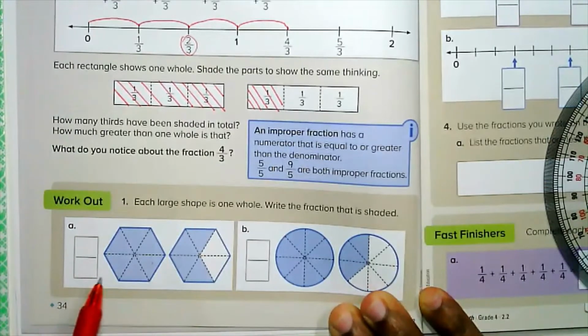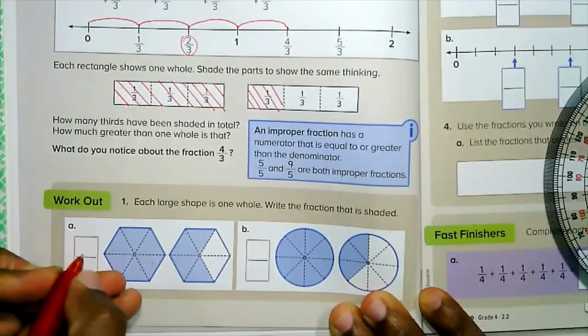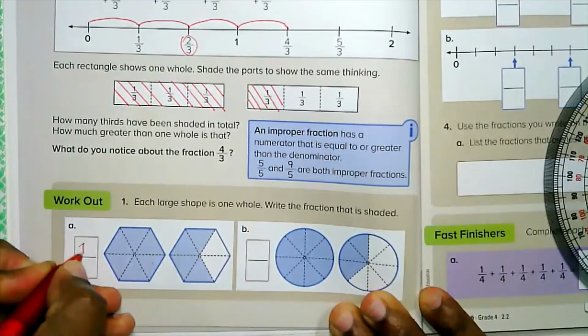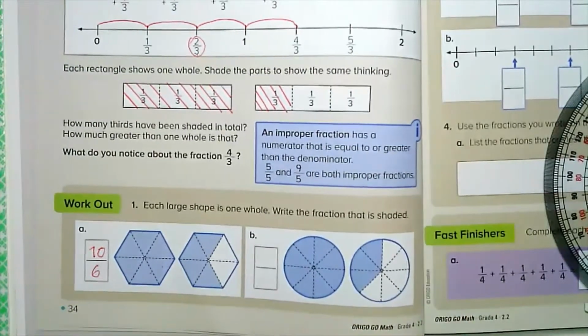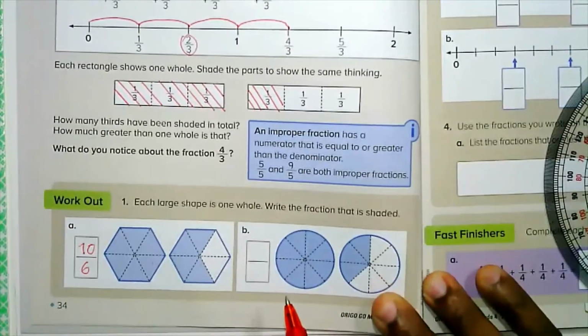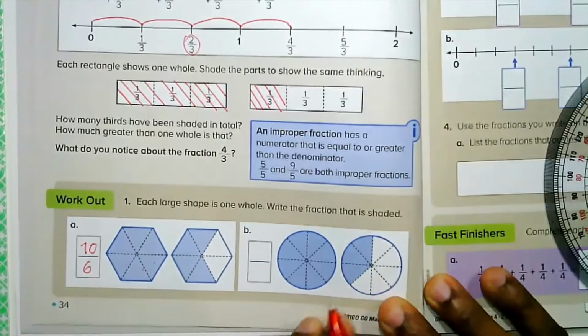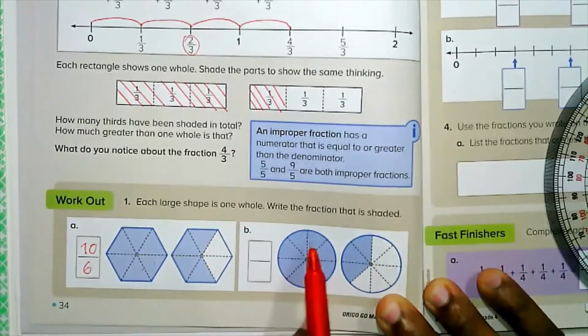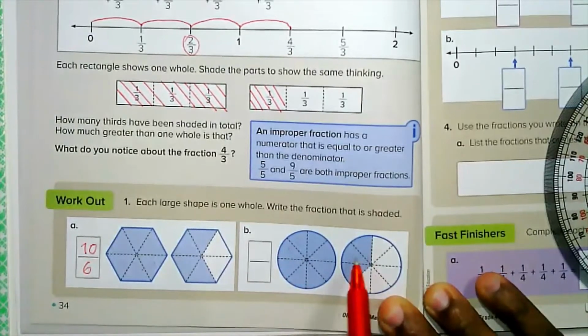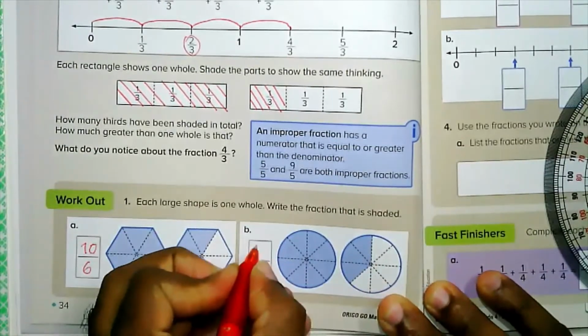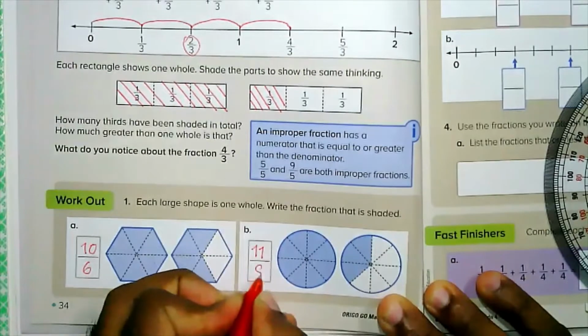So the fraction that is shaded, we have 6, 7, 8, 9, 10. 10/6. And part B, we have 1, 2, 3, 4, 5, 6, 7, 8, 9, 10, 11. 11/8.